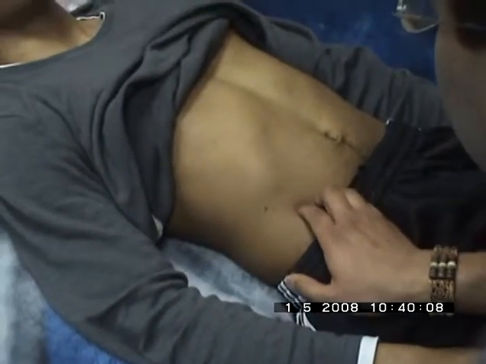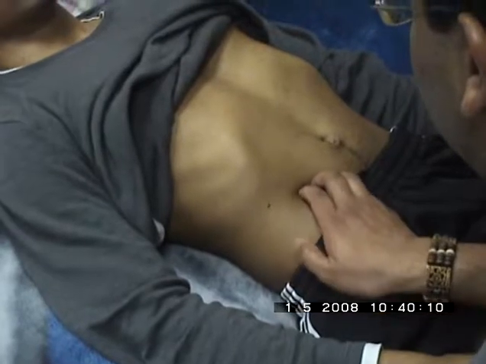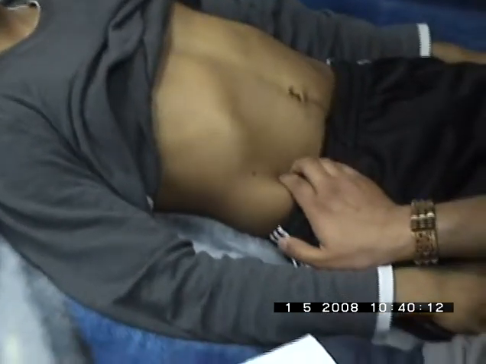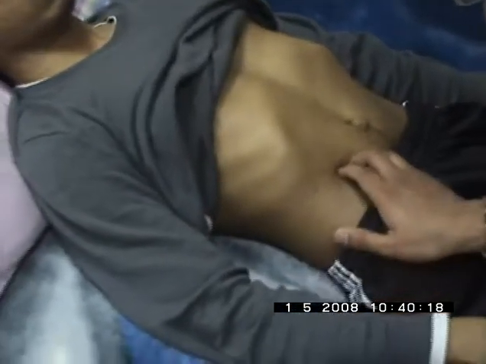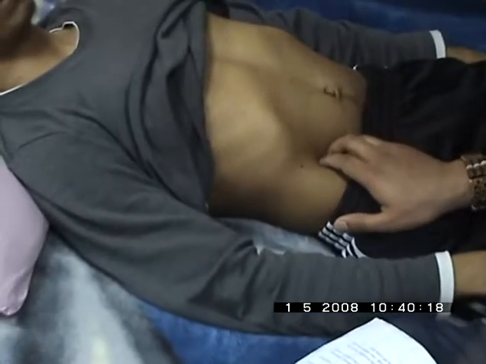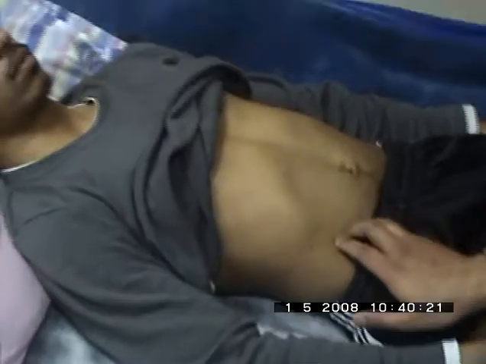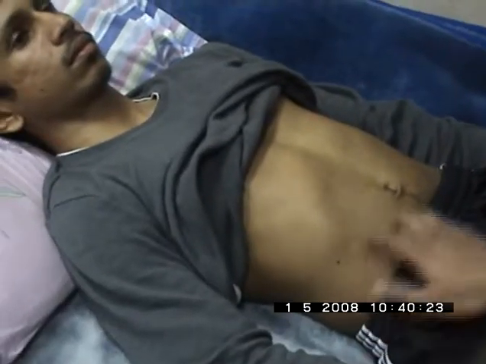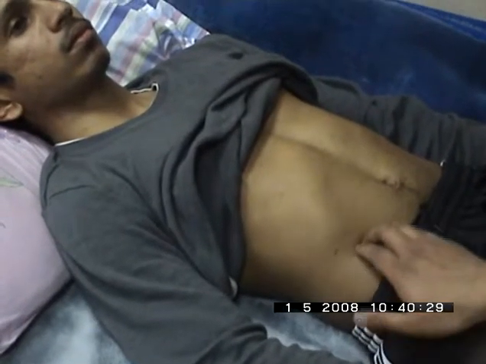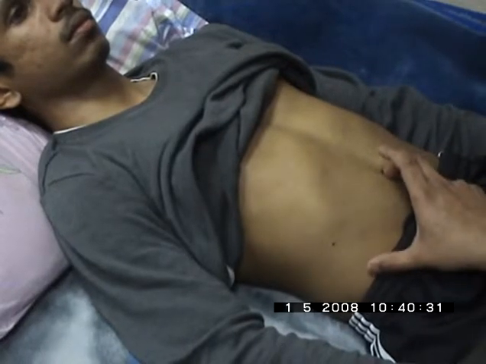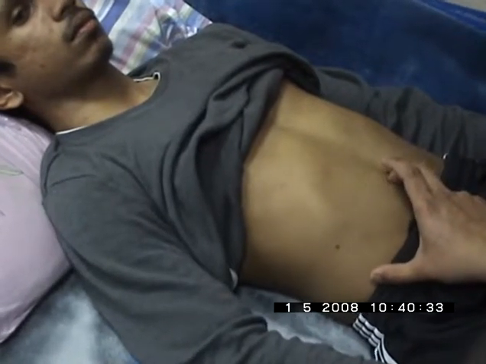Then ask the patient to inspire and expire. Inspire, skin fold upwards, expire, skin fold downwards. Inspire, skin fold upwards, expire, skin fold downwards. So it goes up, comes down. You push up, pull it. You feel. What do we check in this region?